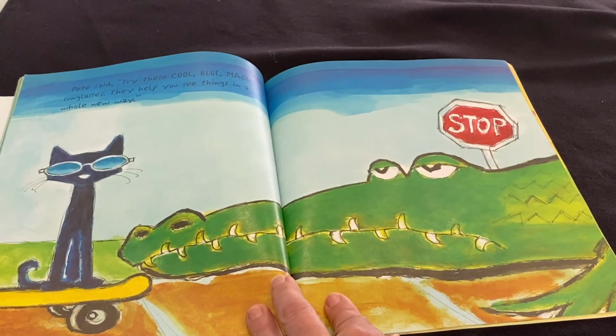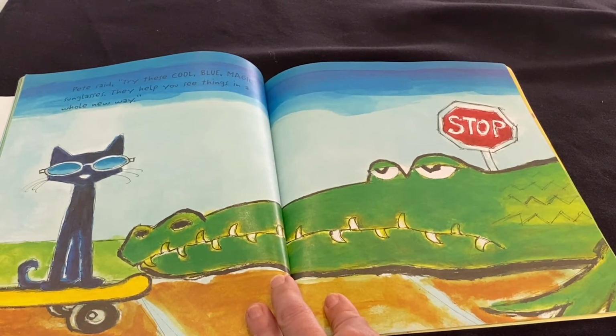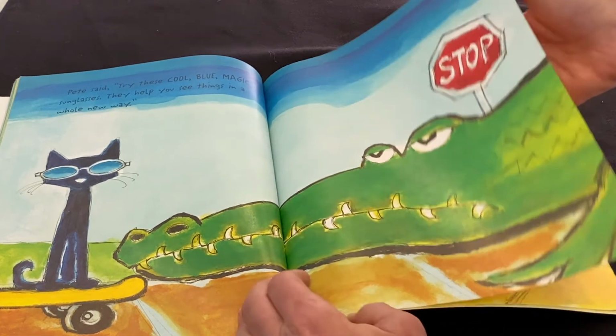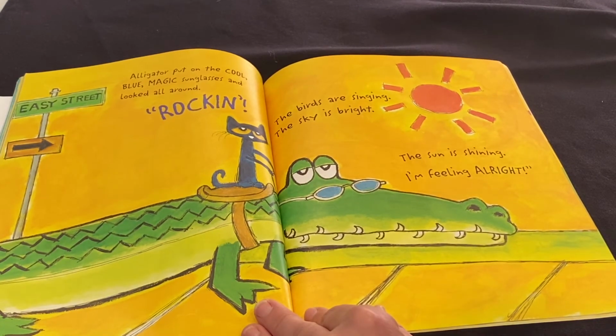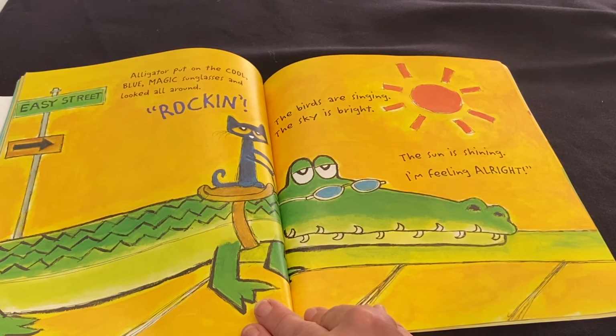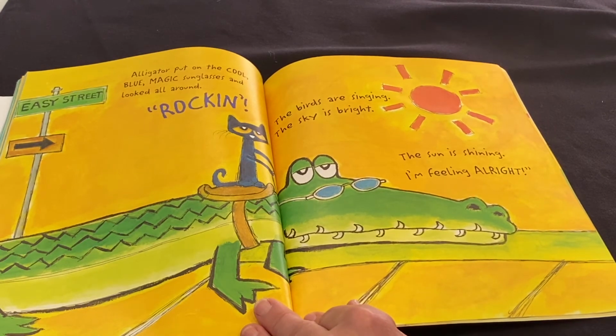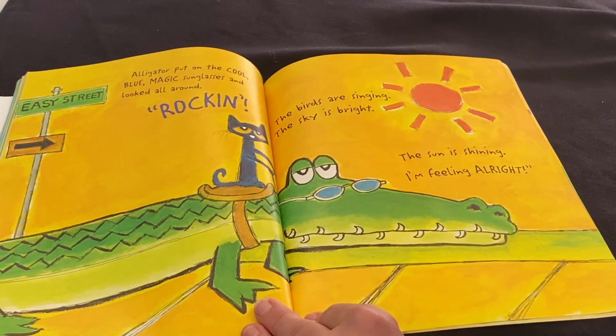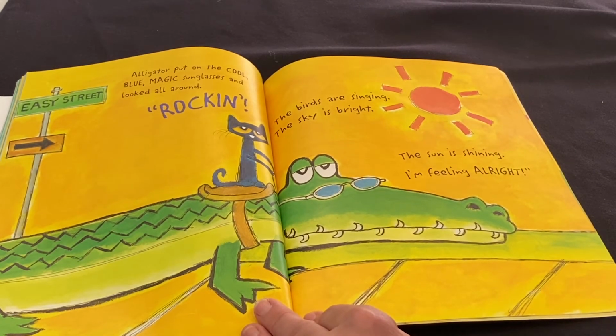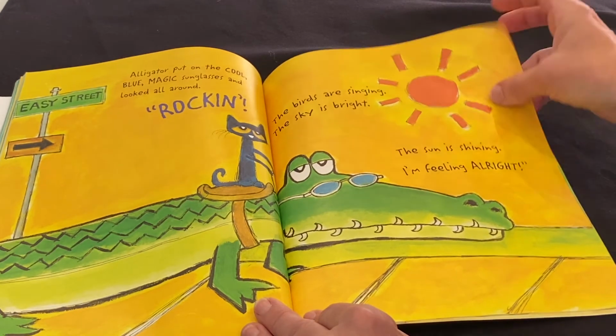Pete said, hey, try these cool blue magic sunglasses. They help you see things in a whole new way. Alligator put on the cool blue magic sunglasses and he looked all around. Rockin'! The birds are singing, the sky is bright, the sun is shining, and I'm feeling all right. Do you see patterns on the back of Alligator? They're zigzag patterns.